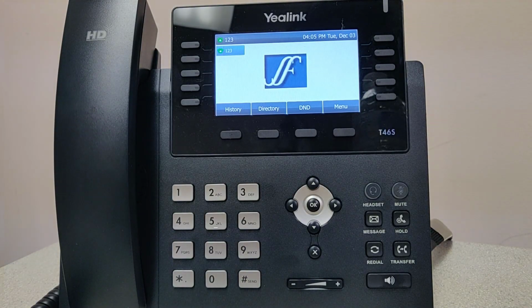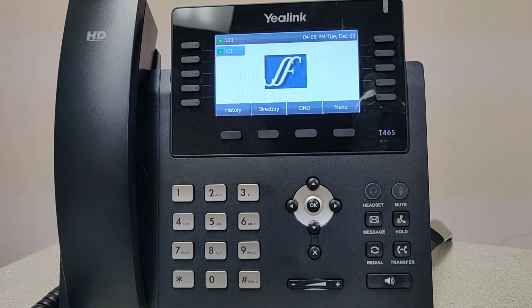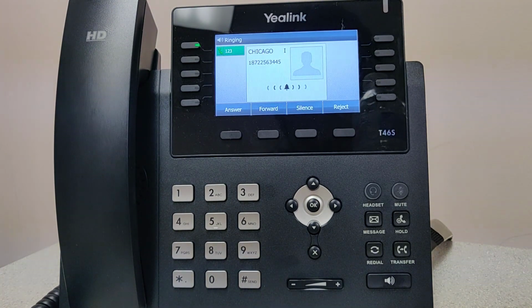Now, the very first thing I like to talk about is a blind transfer. So basically a blind transfer is you more or less transferring a phone call to someone without notifying them. So let's go through that. The first thing I'm going to do is receive a call. So going back to the answer the call basics, you click answer.